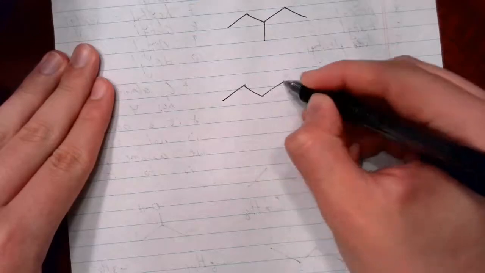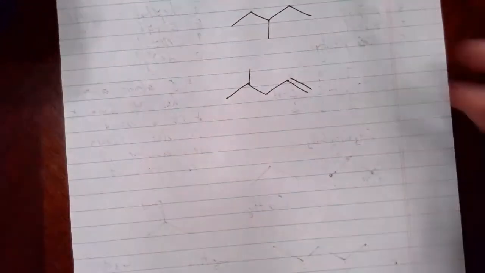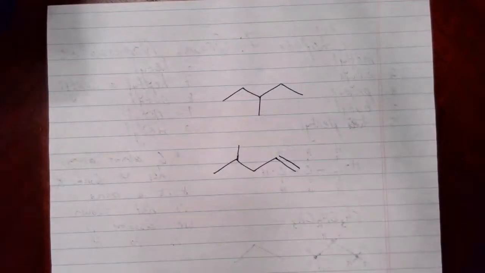So go ahead and for each of these, you can pause the video and try and write the molecular formula for these 2 compounds here. Okay, so now let's go through them together.